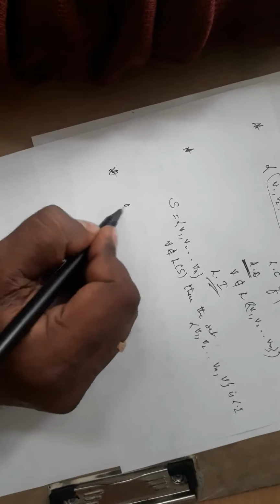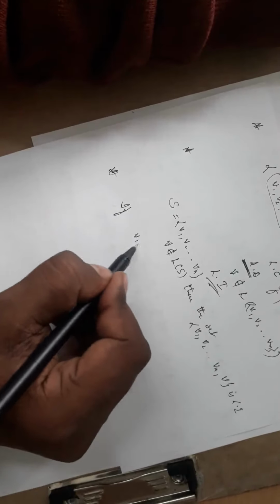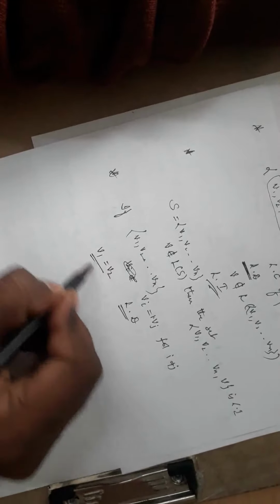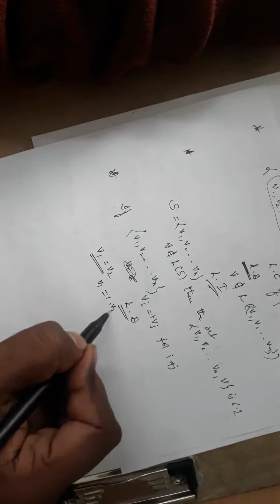Then in the set V1, V2, ..., Vn, if Vi equals Vj for i not equal to j, that means if any two vectors are equal, then it is linearly dependent. Why? Because one is the scalar multiple of the other. For example, V1 equals V2, so V1 is 1 into V2. One is a scalar multiple of the other, which means it is linearly dependent. That's what we observed. Idea is clear?